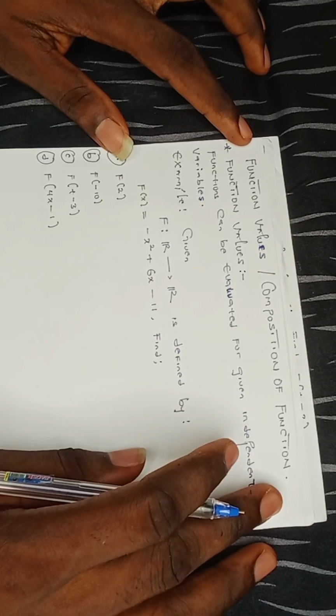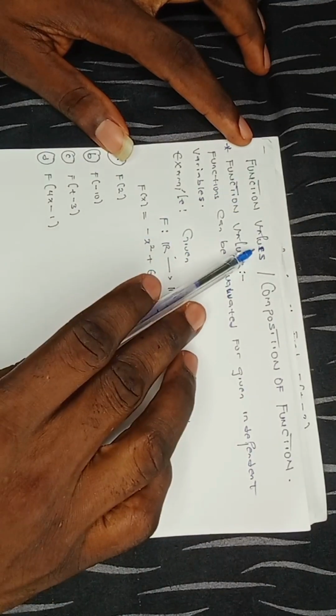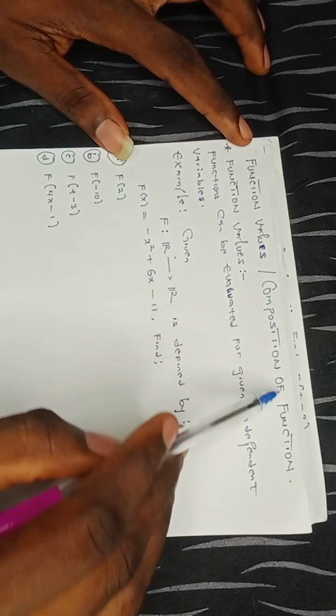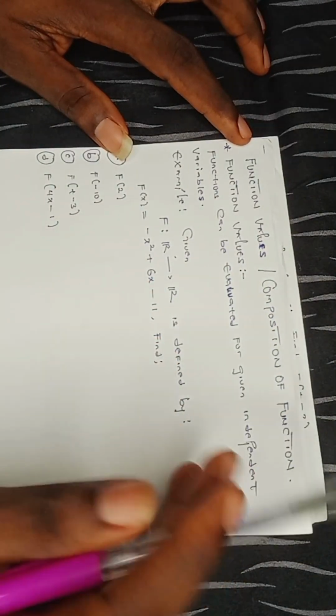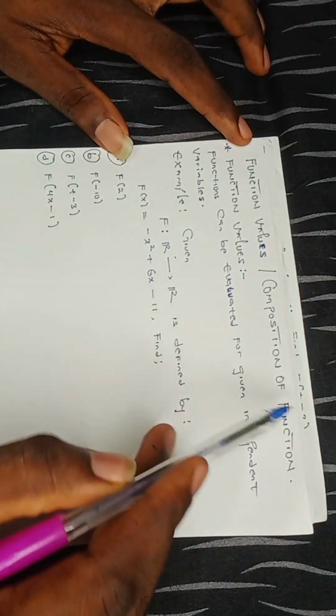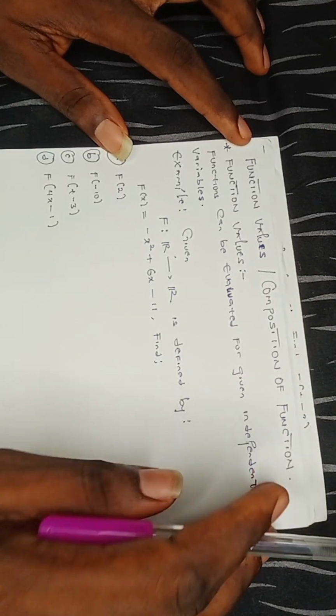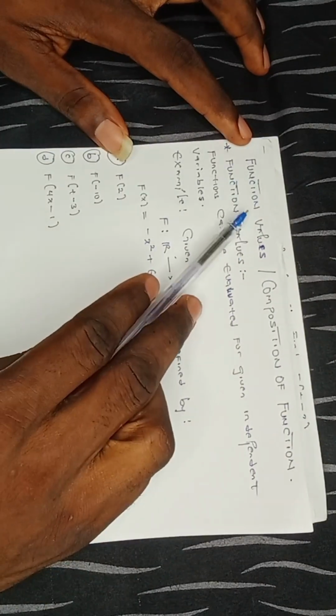Today we'll be focusing on function values and composition of functions. So first of all, let's look at function values.